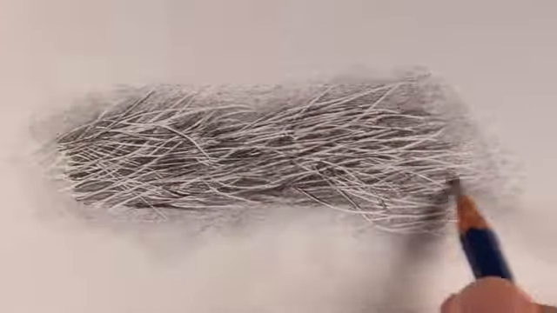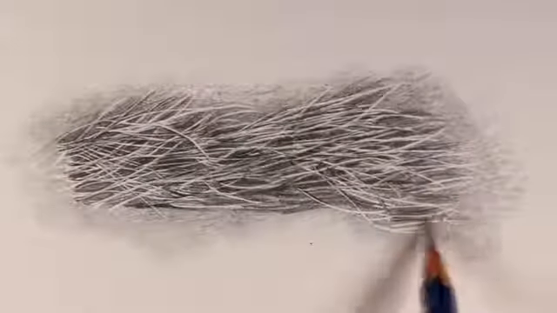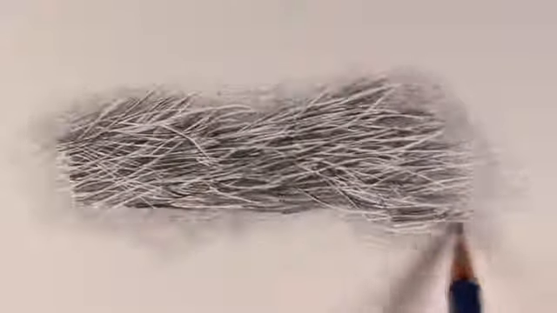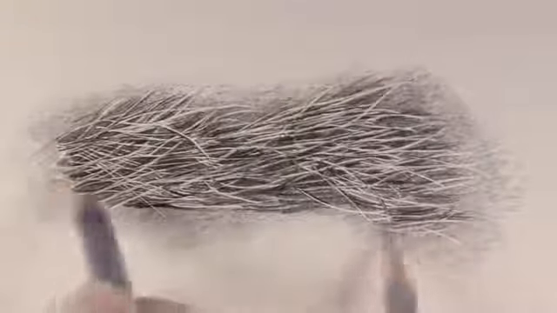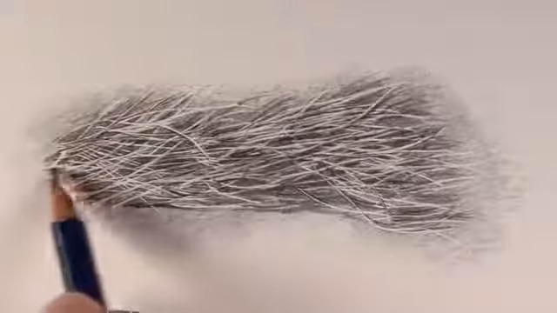Now, of course, I'm using an HB pencil again to create my darkest values. If you find that the HB pencil doesn't make your darker values dark enough, of course you can use a softer pencil like a 2B or a 4B pencil.